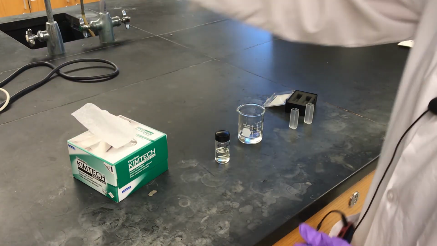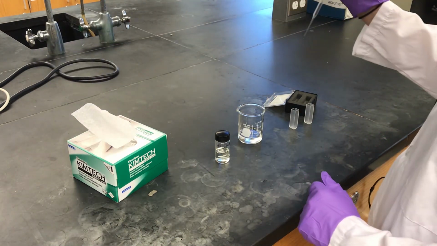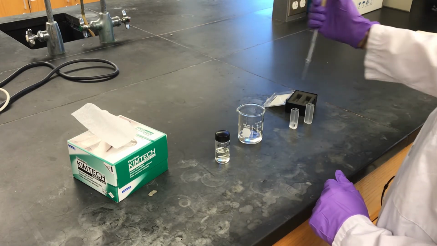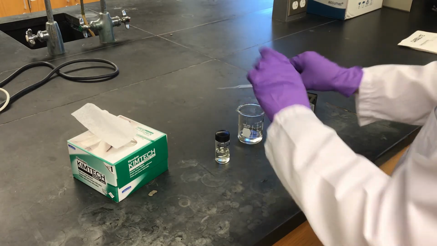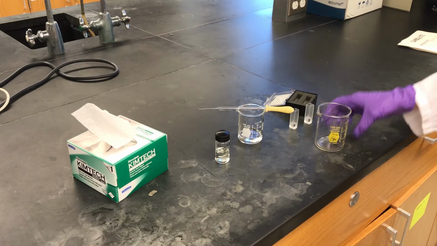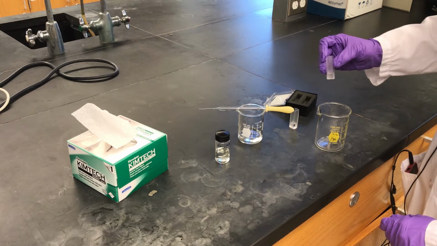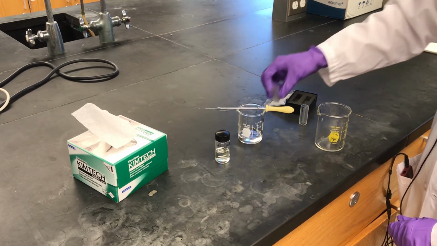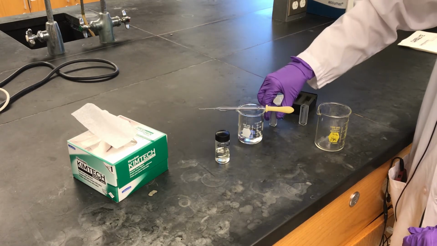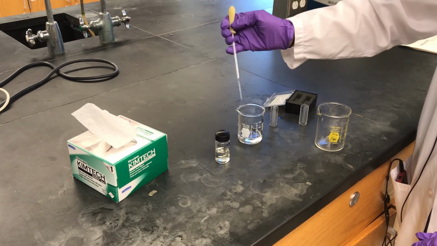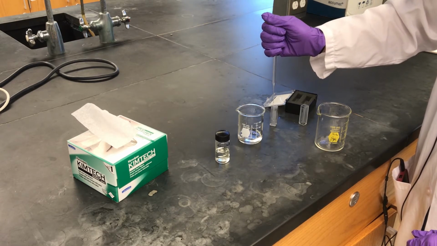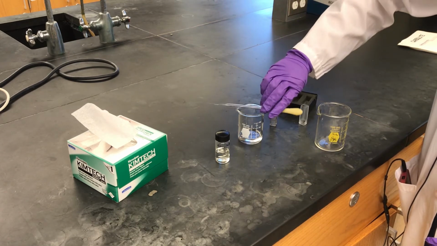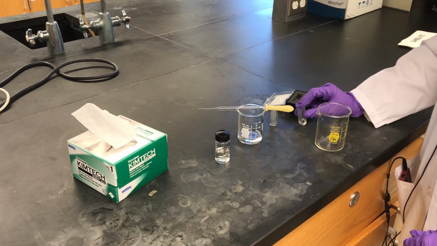So the first thing I'm going to do is take a clean Pasteur pipette and rinse out my cuvettes with some acetonitrile. So I'm rinsing out my cuvettes with some acetonitrile. Oops. And I'm going to collect the waste. This is going to go in the organic waste container.